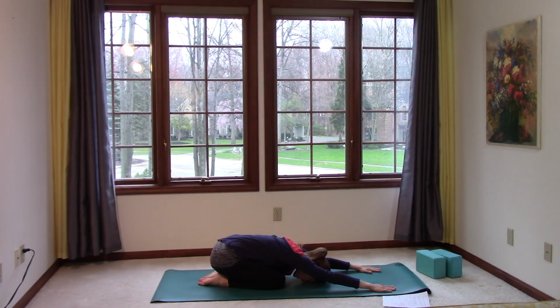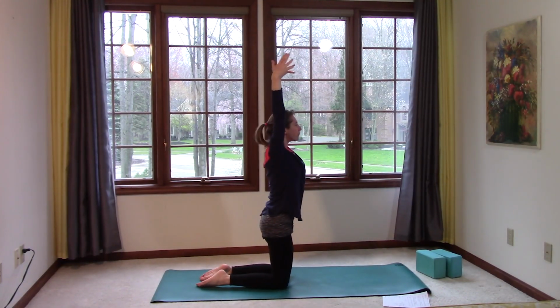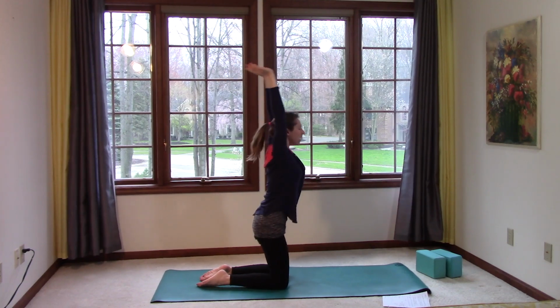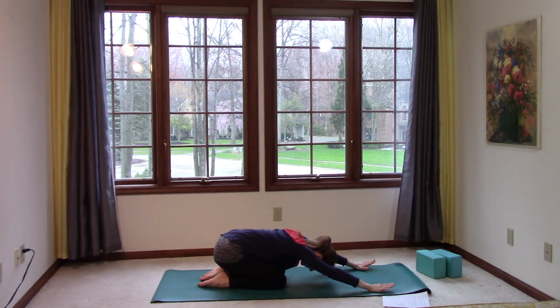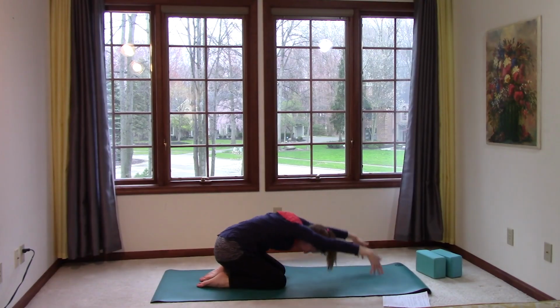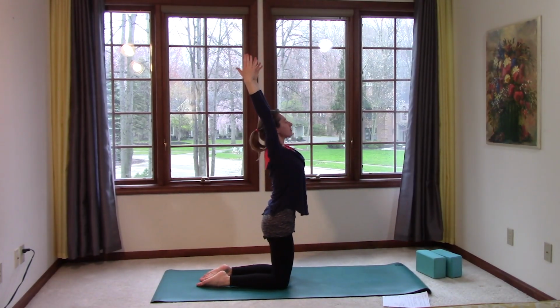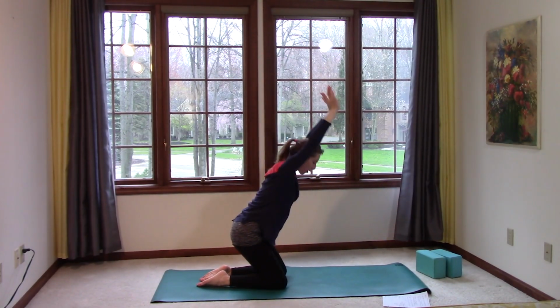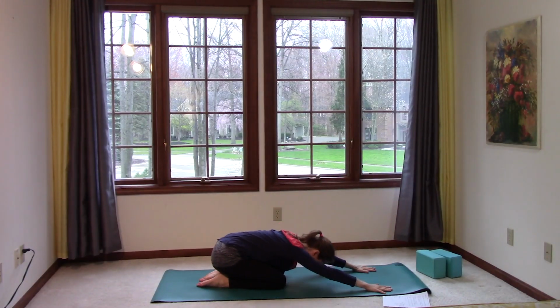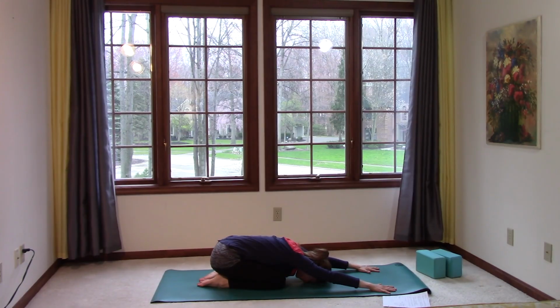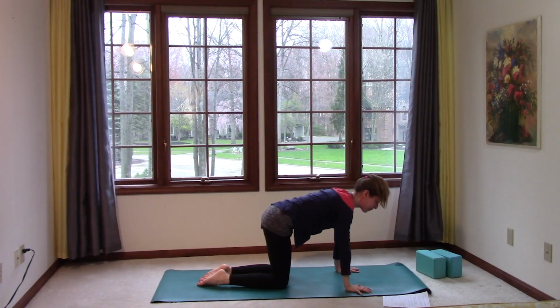Do that a couple more times. Inhale, rise up. Exhale, lower. One more time. Inhale, rise. And exhale, lower back down to the ground. Take a deep breath in and a deep breath out. Now come on up into a tabletop position.